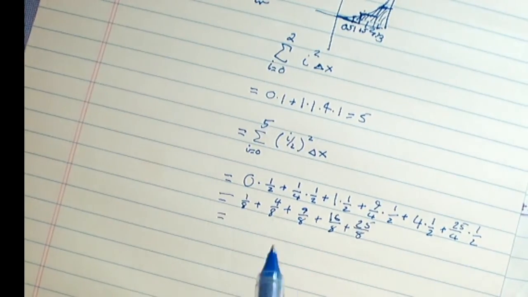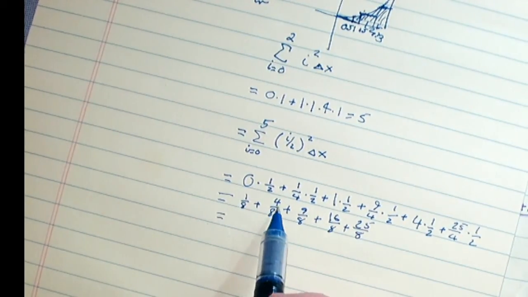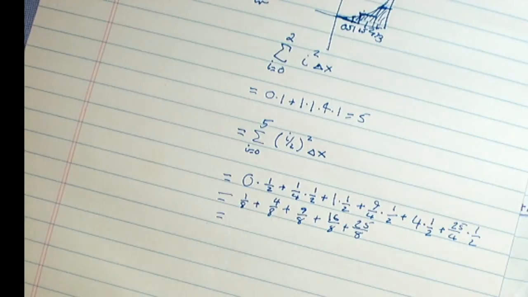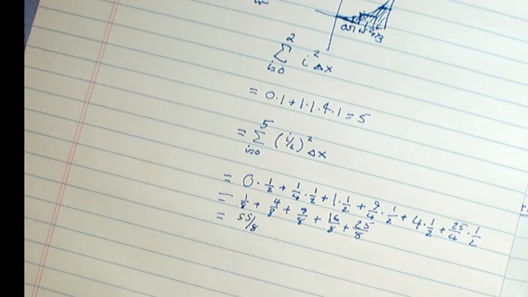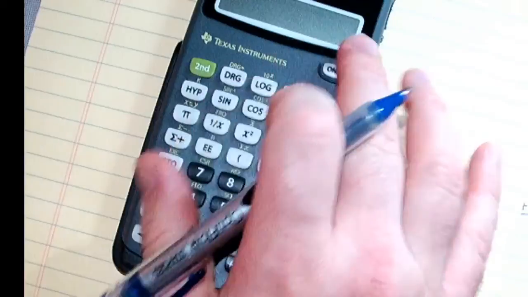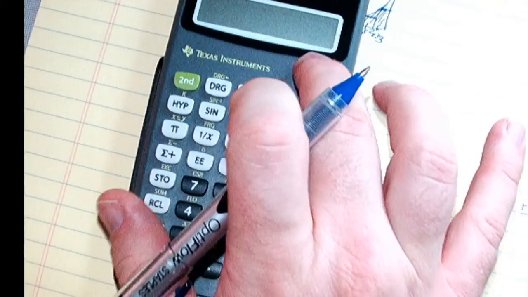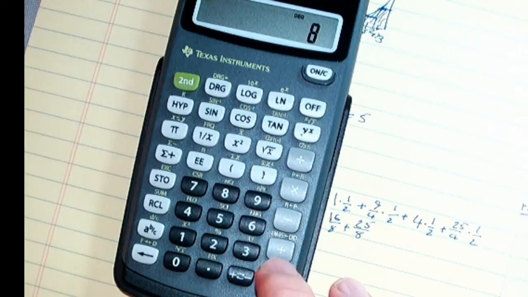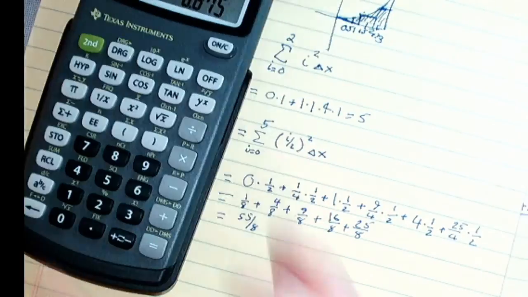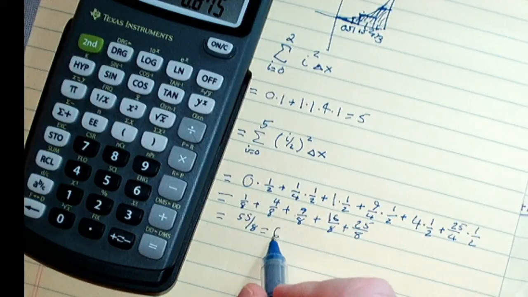And we can sum all those terms up. We get 1 plus 4 is 5. 5 plus 9 is 14. 14 plus 16 is 30. 30 plus 25 is 55. So we have 55/8. And we can work out what that is. Let's grab a calculator and see what that is. That's now going to be 55 divided by 8. That's going to be 6.875.